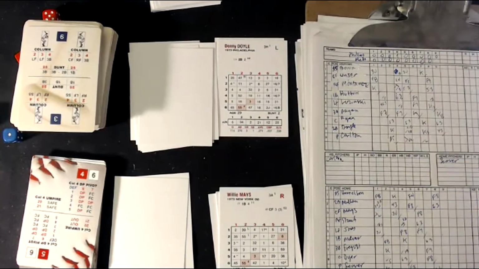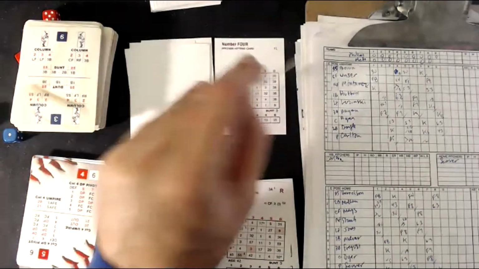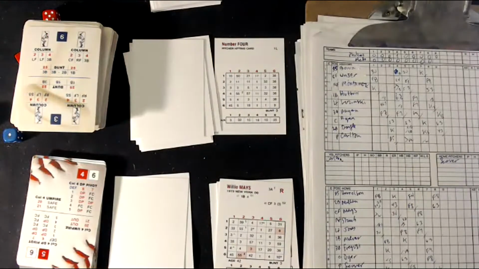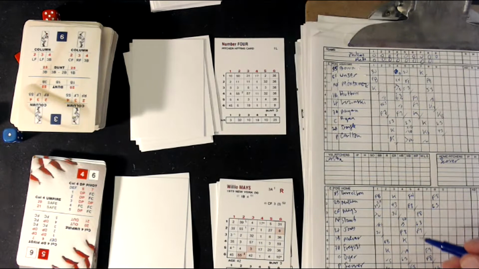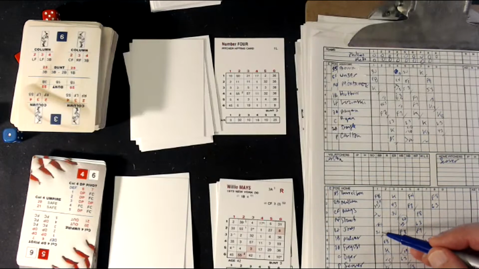Bobbled it for a second. Was able to get control of it. And the Mets are down to their last out. Steve Carlton going for a complete game shutout. Carlton has retired 13 batters in a row. Still out, 4 hits.